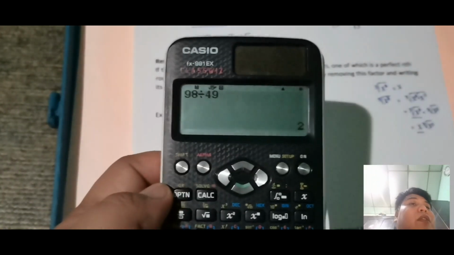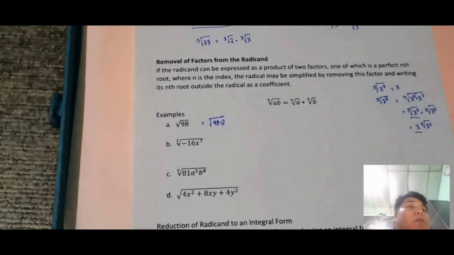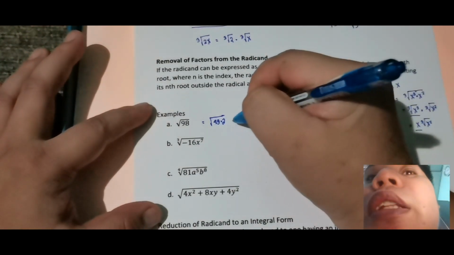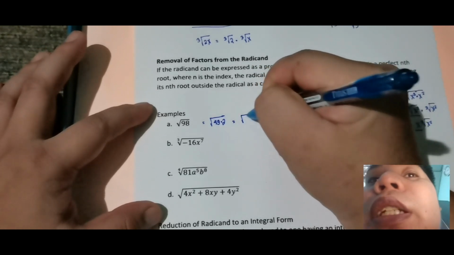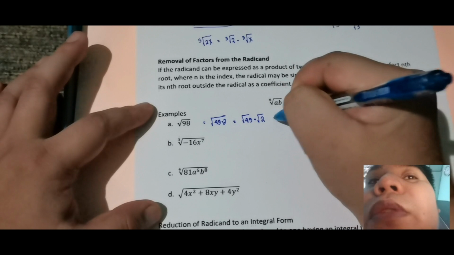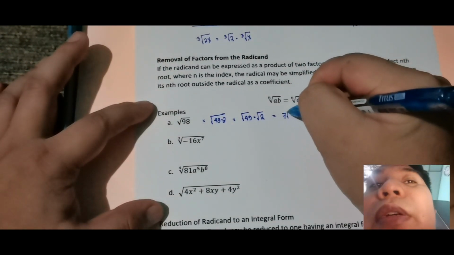Nung dinivide ko siya sa 49, lumabas yung 2. Si 49 kasi perfect square, so ibig sabihin may factor, which is 49 times 2. Okay, so therefore, apply natin yung rule o yung ating property. This is square root of 49 multiplied by square root of 2, which is equal sa square root of 49, that is 7, then square root of 2.